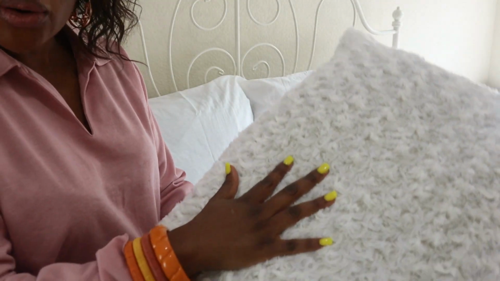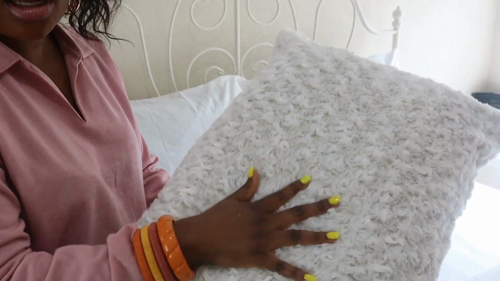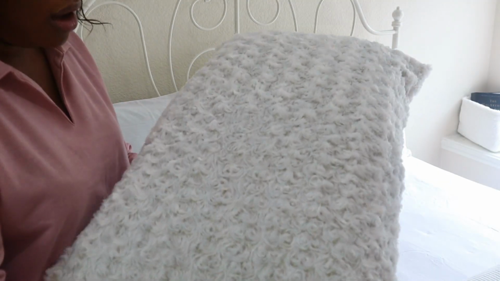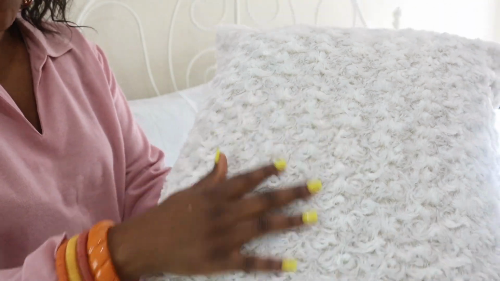So I got this pillowcase from Five Below. I think it was $5 each. But I just love how it feels. It's really soft and cozy.